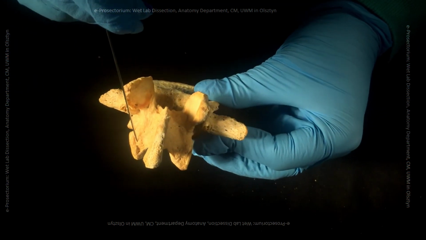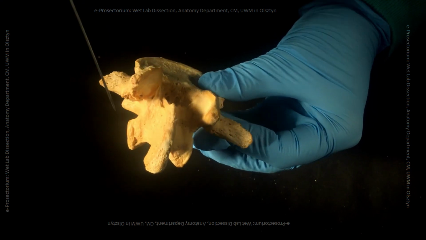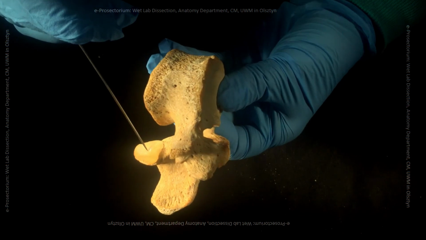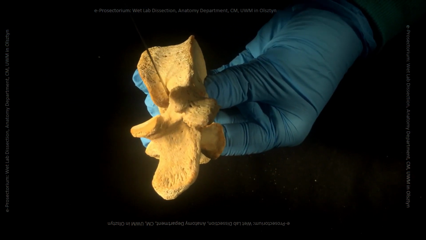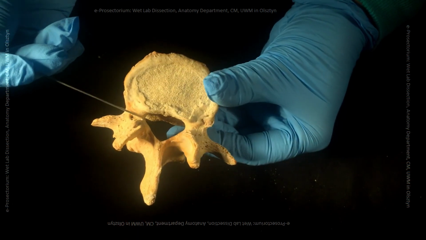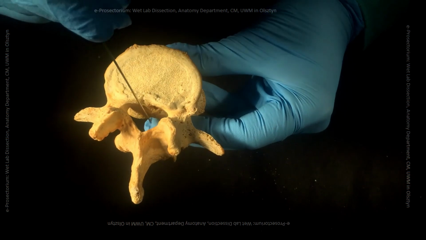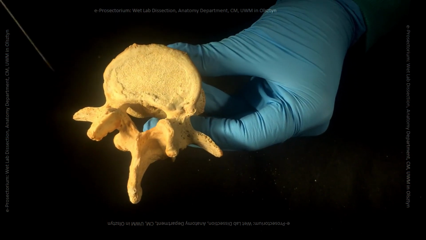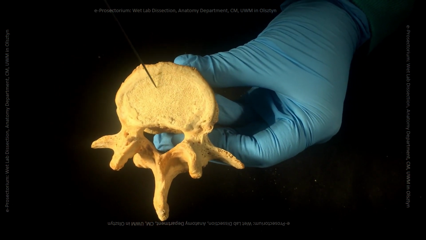Visible here, we have the inferior articular process with the lateral articular surface. We also have the inferior vertebral notch and the superior vertebral notch. Here we have the vertebral foramen, which is triangular shaped, as well as the vertebral body.